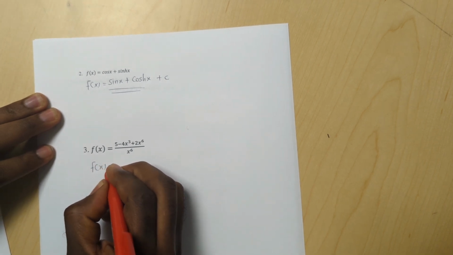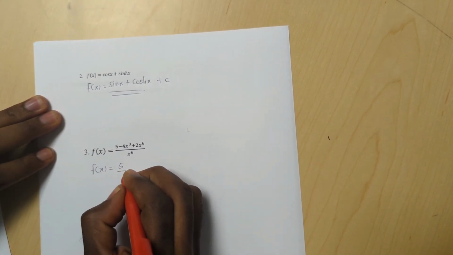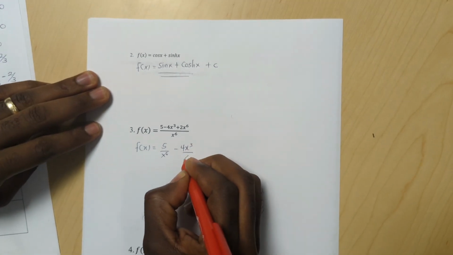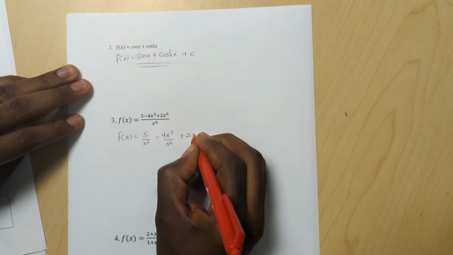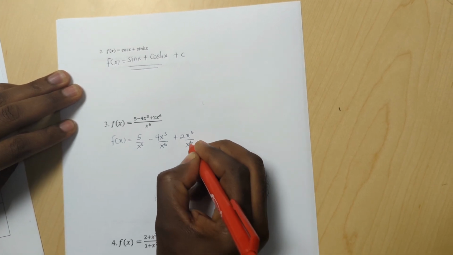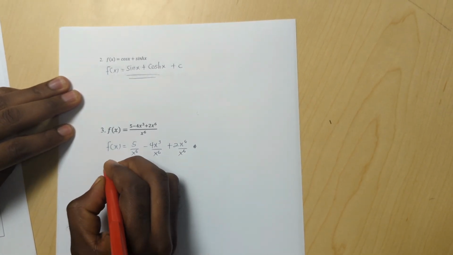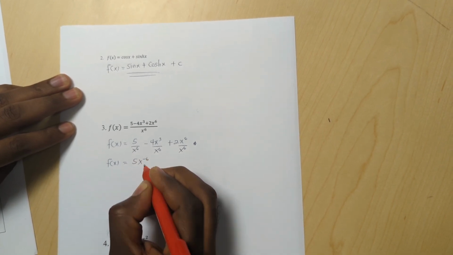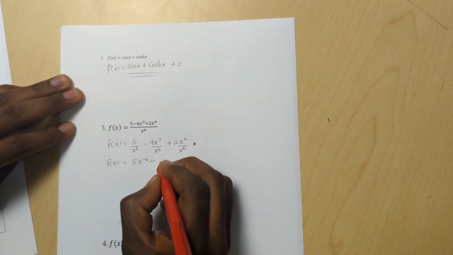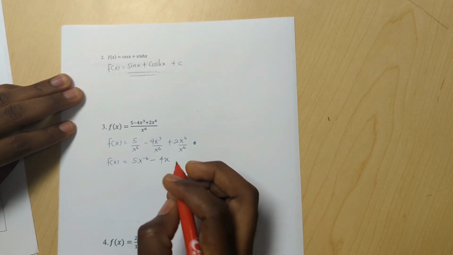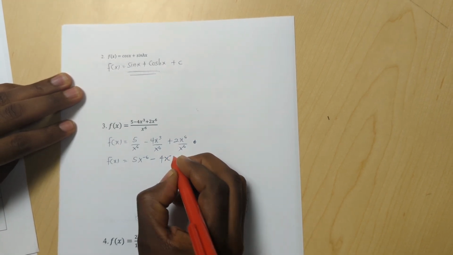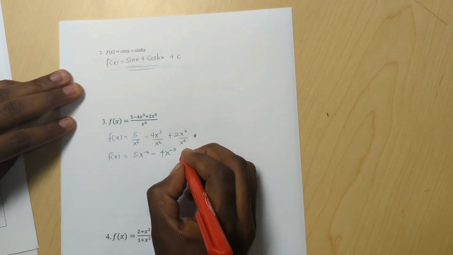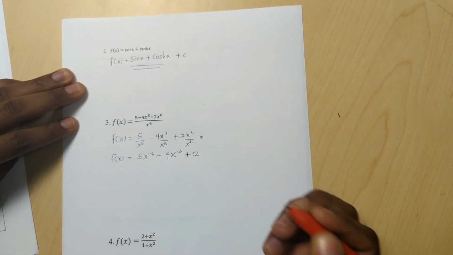This function can be rewritten as 5 over x^6 minus 4x^3 over x^6 plus 2x^6 over x^6. Then we can rewrite it again, using indices, as 5x^(-6) minus 4x^(-3), that is 6 minus 3 minus 6, then plus 2.